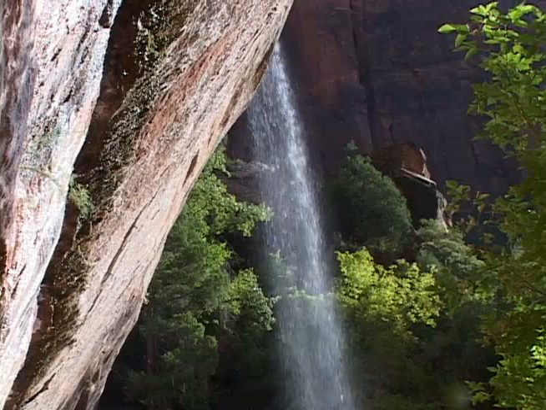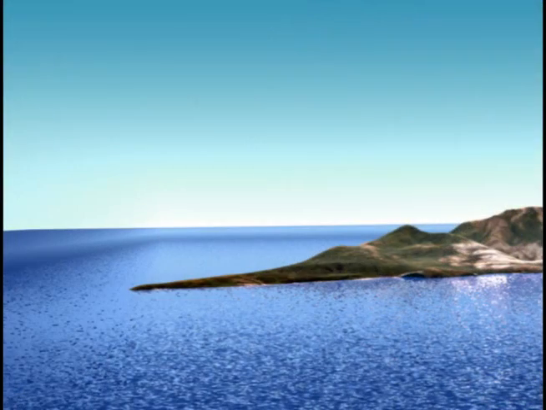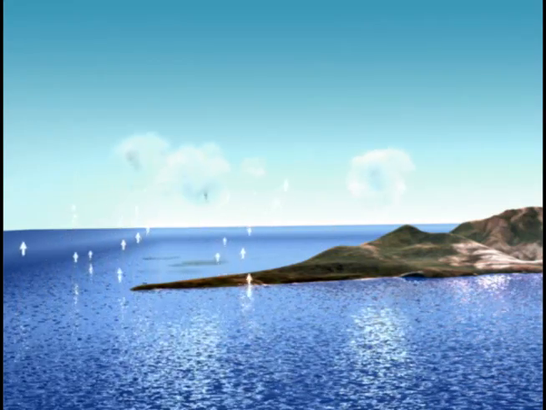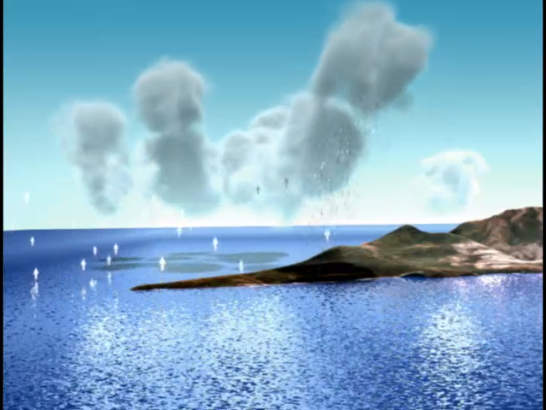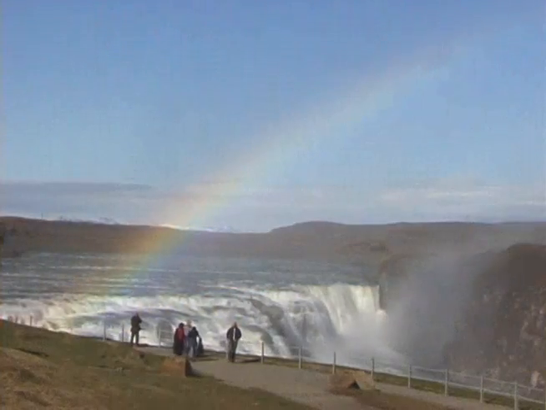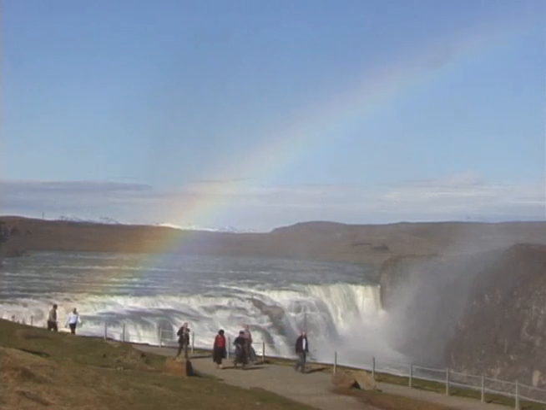The answer lies in something called the water cycle. The water cycle is the continual movement of water from sources of liquid water to the air and then back to Earth. The water cycle is going on constantly all around us, even though we may not realize it.